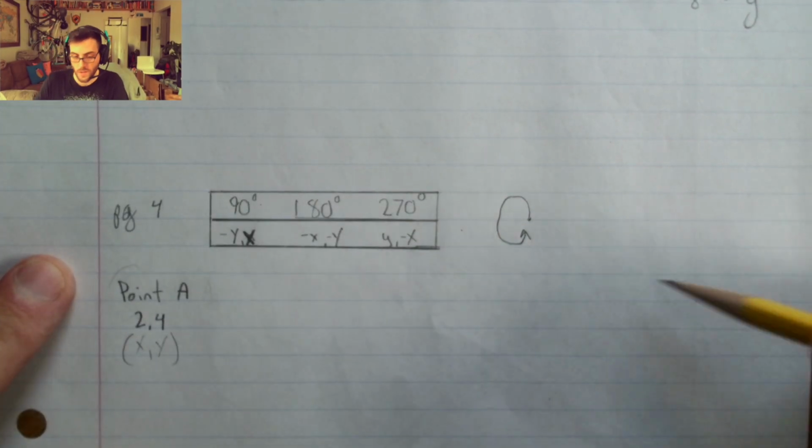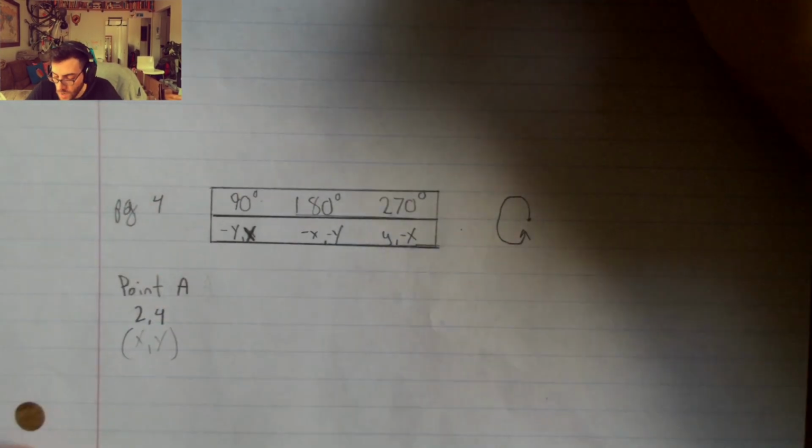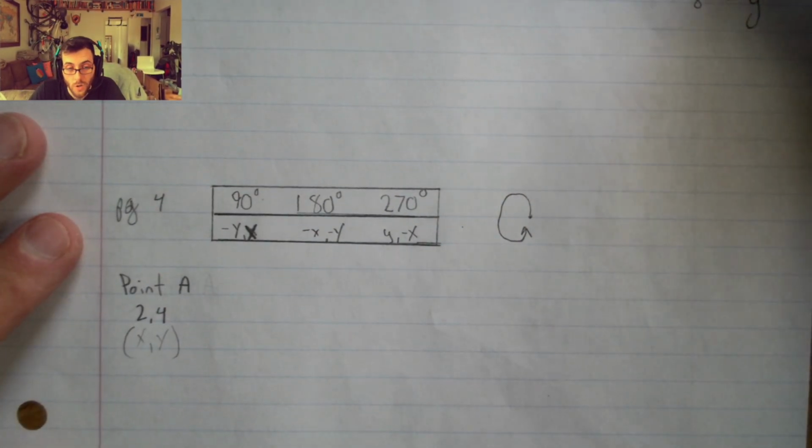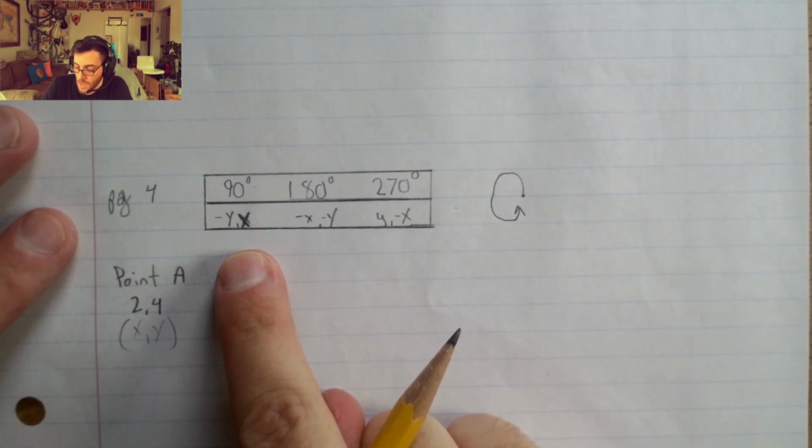When we do that, we have a system of equations that we can use. Whenever we're referencing a rotation around the origin, or say point 0, 0, we're just going to use this quick methodology here.